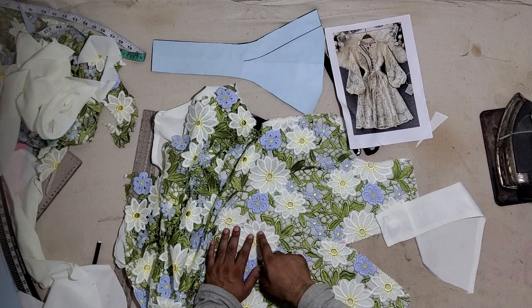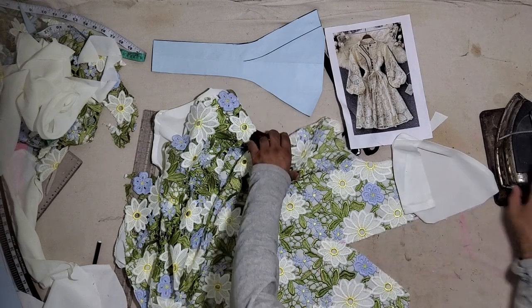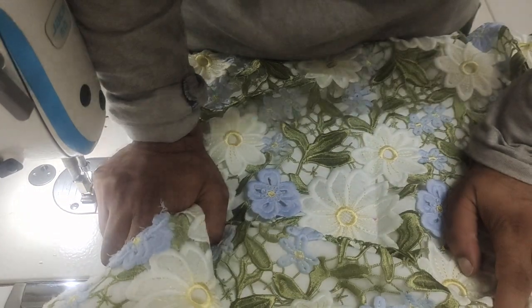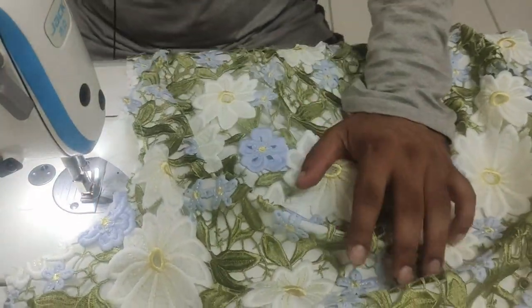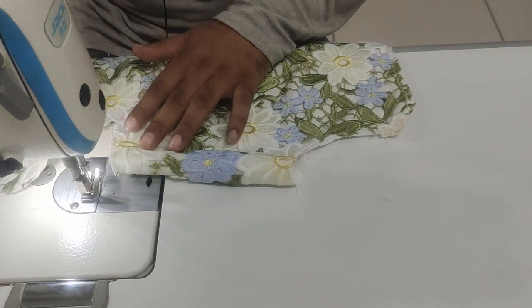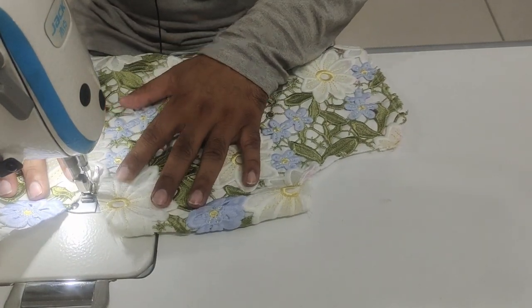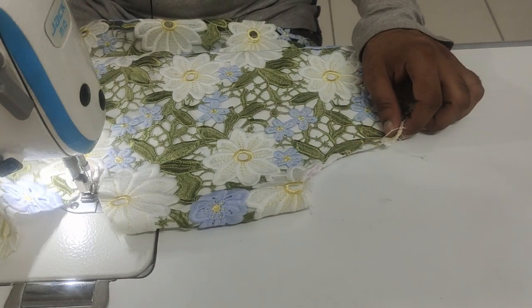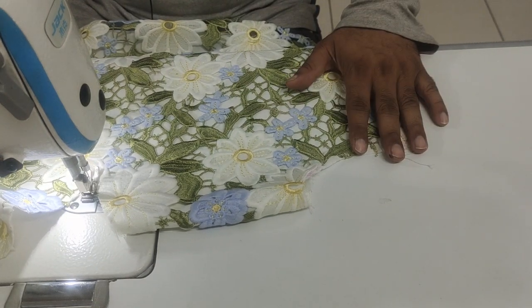So what I'm going to do, I'm going to put a straight stitch line over here so that it holds properly. Just make a nice line on the center front. Use 4 number of stitch length, 4 or 5.